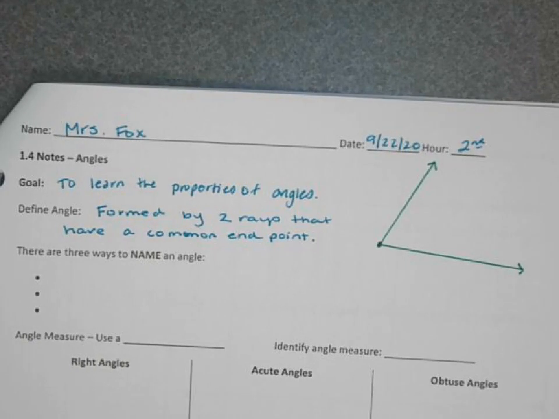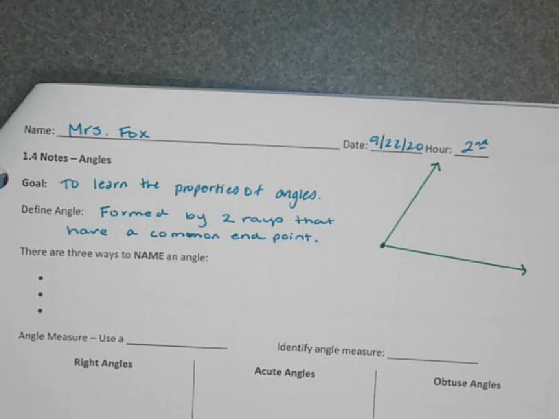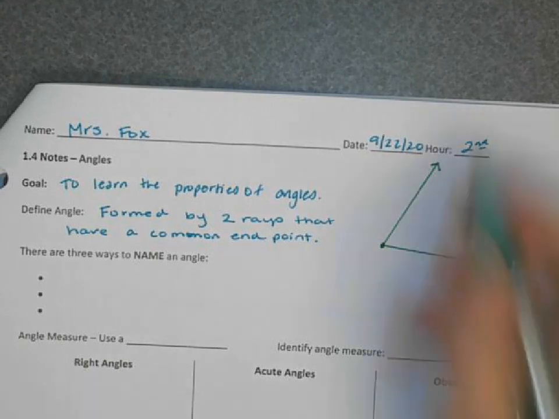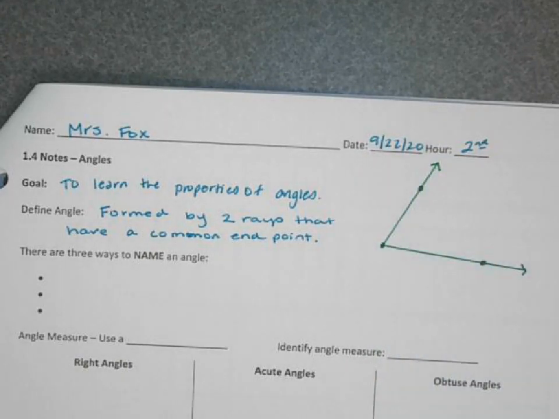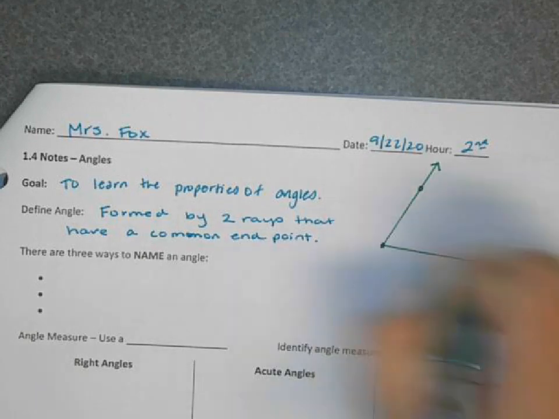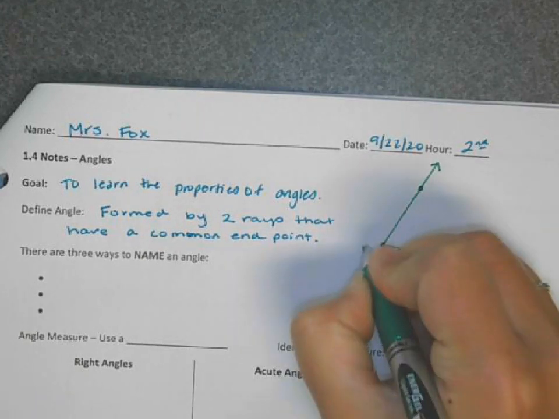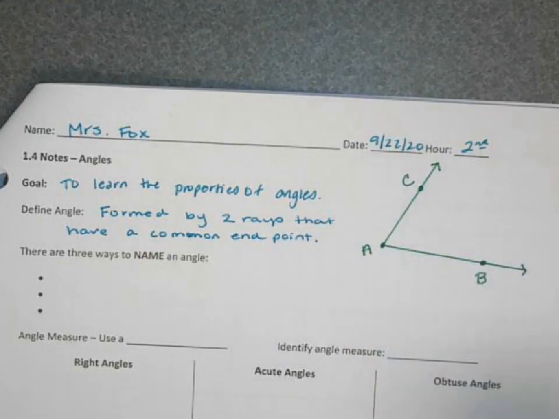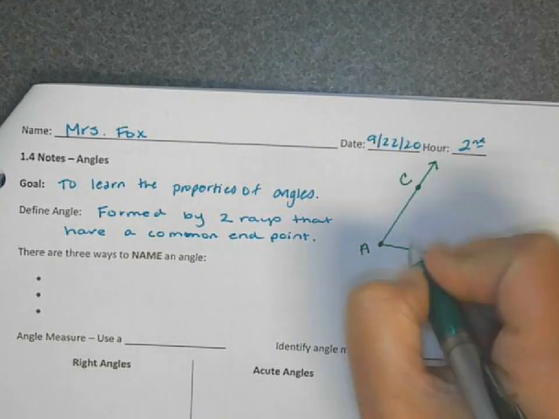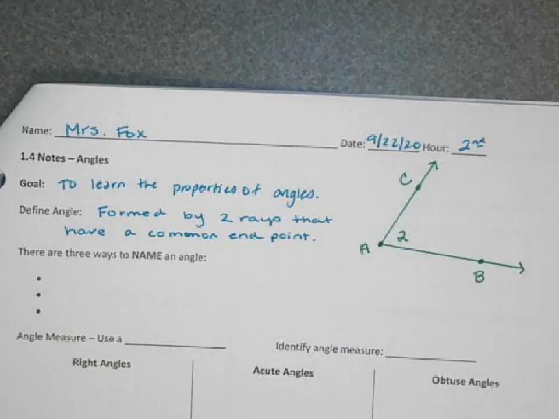Now, there are different ways we can name an angle. Okay, so let's actually put some points on these rays. So we can maybe call this A. Maybe this will be C. Maybe this will be B. And maybe there was a number in here, just like that. And we're going to talk about the different ways that we can actually name this angle.